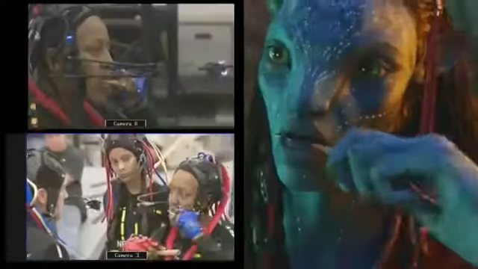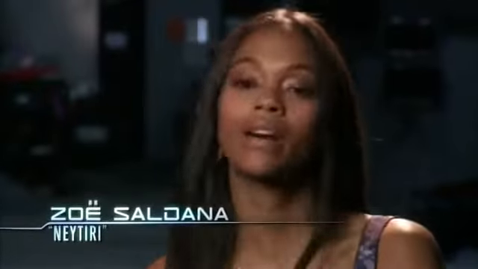You've got to just let go of all of the things that you thought were supposed to happen and just do it and let your imagination run. You're able to really dig into your character. You get so deep into this world that you start hearing, seeing, feeling Pandora.